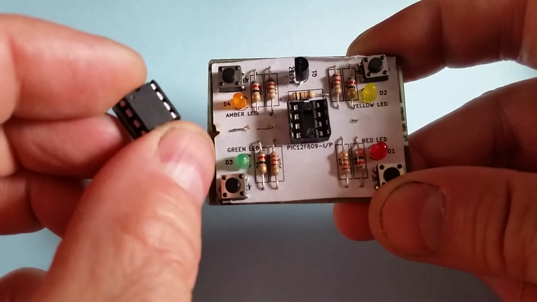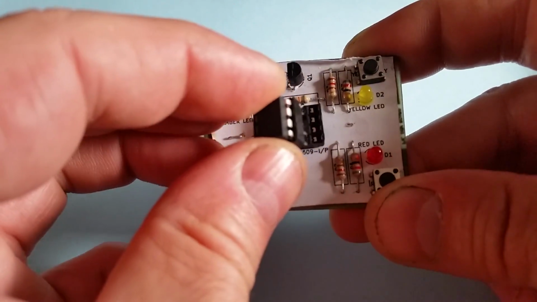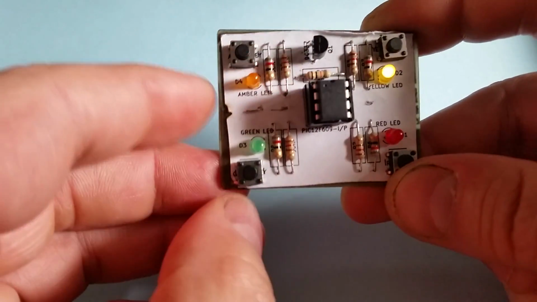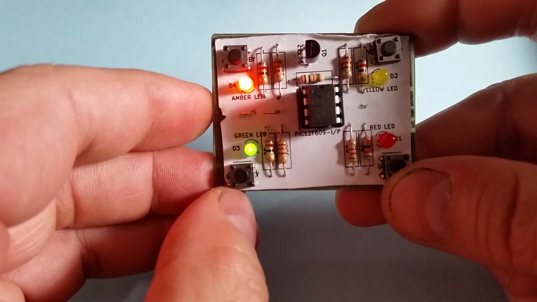So this PIC device has been programmed with the code, and when I put it into the circuit, it just generates random LED flashes.